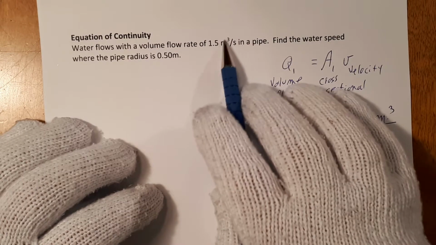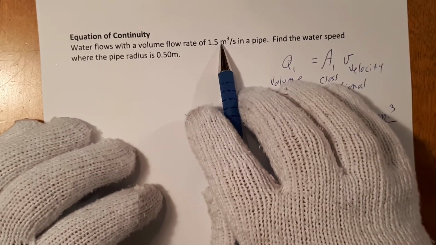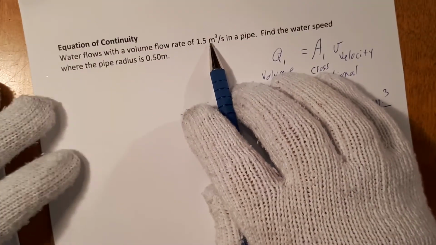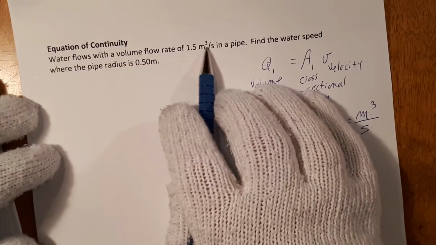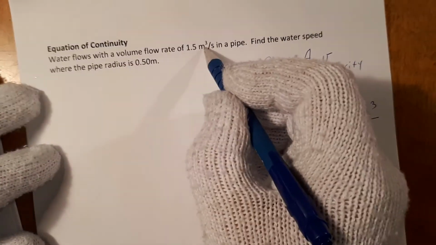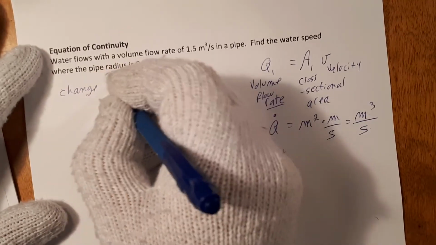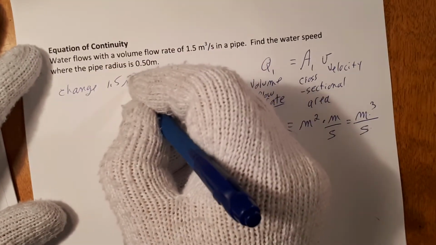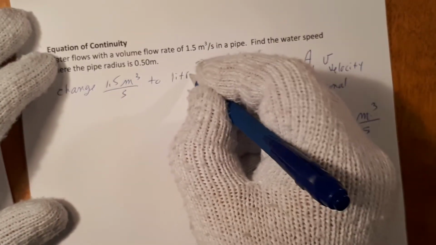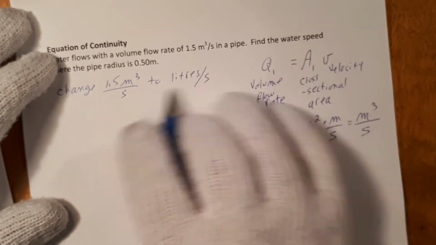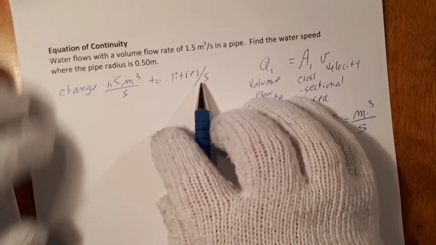But who understands cubic meters per second? I don't know. Let's change this to something we all understand. Just for the sake of argument, we're going to change this into liters per second. Remember, cubic meters is a volume. So change 1.5 cubic meters per second to something we all understand. Let's make that liters per second. We can change that to gallons per second, but we're going to go with liters per second, stay metric.